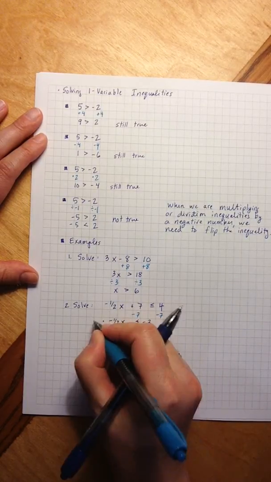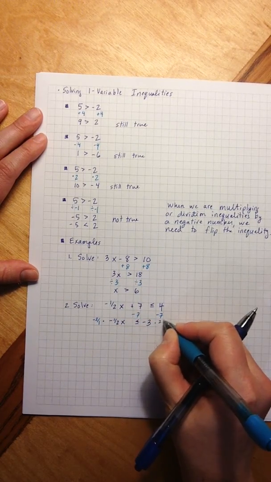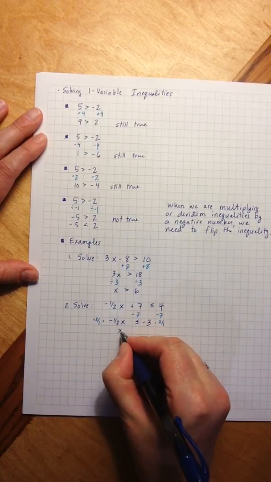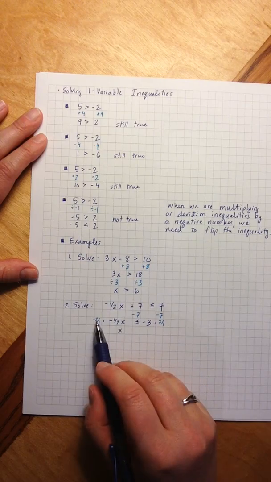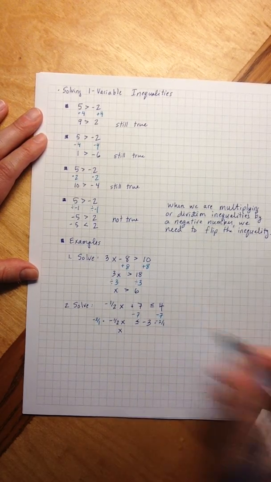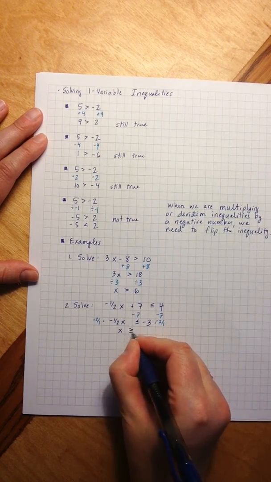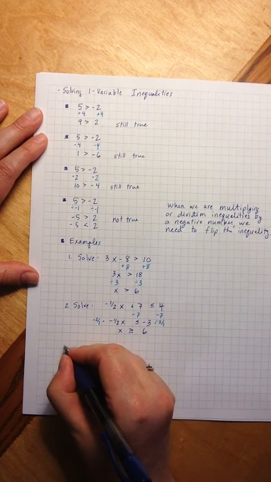Alternatively, I could multiply both sides by the reciprocal, -2/1. When I do that, these cancel and I'm left with x. And then I have to remember that this is the special case when I am multiplying both sides or dividing both sides by a negative number, -2/1. So that means I flip my inequality and then I do my multiplication.